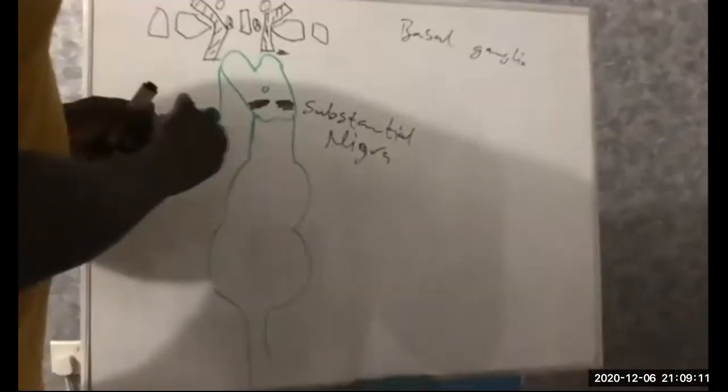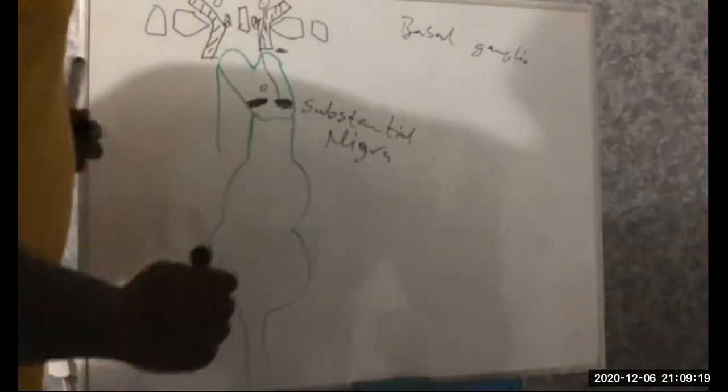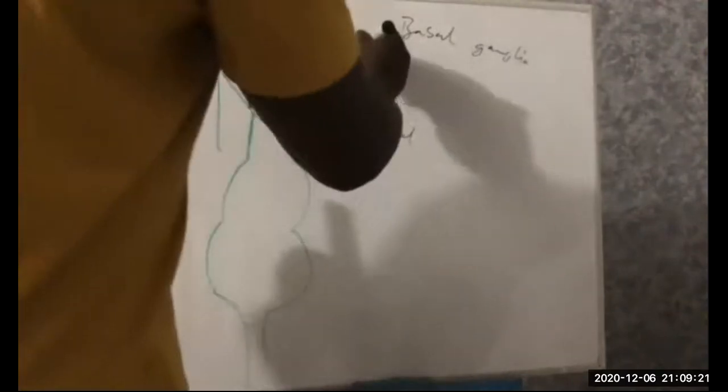Maybe sometime I will take my time to explain in detail how it works. However, before that precise movement can be achieved, there is a triggering factor. Like those who ride motorbikes, you have to step on something to kickstart the motorbike when you want to spark it, right? So there are some neurotransmitters coming from this substantia nigra into the basal ganglia. We call that neurotransmitter dopamine.